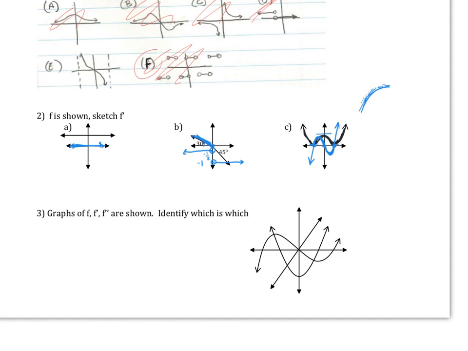All right, over here, identify which is what. Well, remember what we said? The original is going to have the highest order. If I take a look at this, that's got to be the f of x. Then I take a derivative, I take a curve out of it. That's got to be f prime of x, and then this would be the f double prime of x.